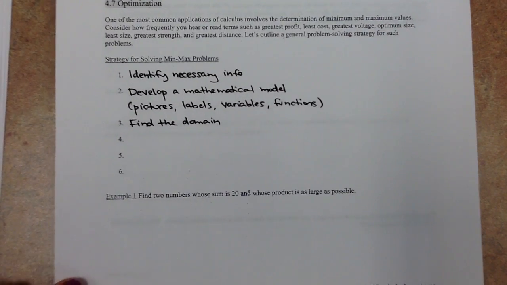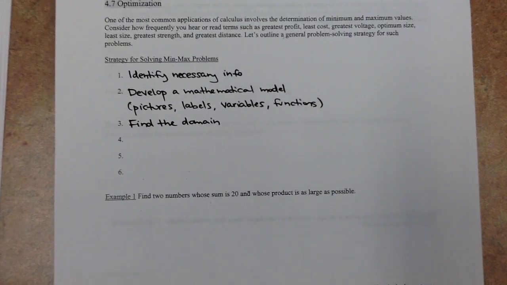All right, so we always want to identify the domain, and that's because picture those absolute min and max problems that we had. We were always given an interval, and then whatever answer we came up with, we could figure out if it was a feasible answer by checking to see if it was in the interval. So just like I said before, the big difference between these problems and the ones we had in the previous chapter is that there's nothing given to us. We have to come up with the functions ourselves. We have to come up with the domain ourselves. So we find the domain so that we can see if the answers we came up with are feasible.